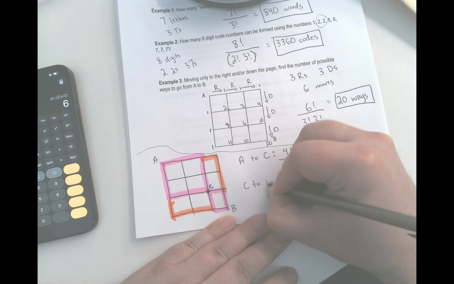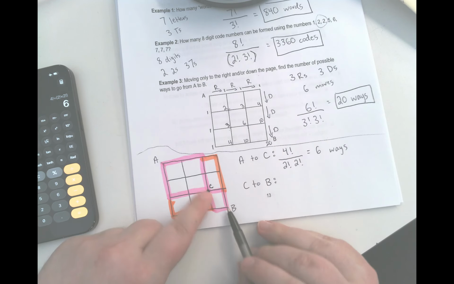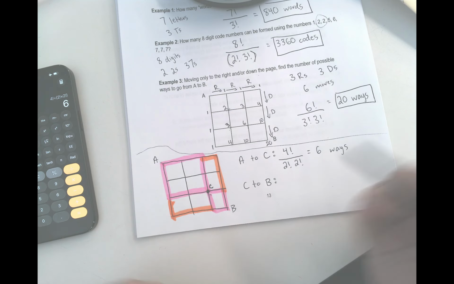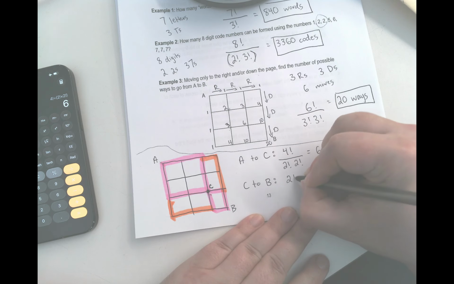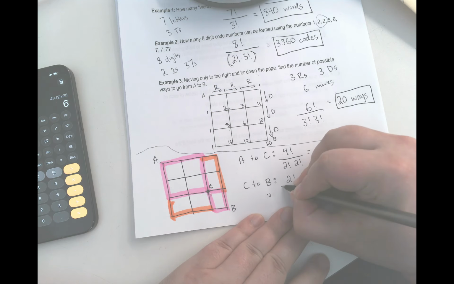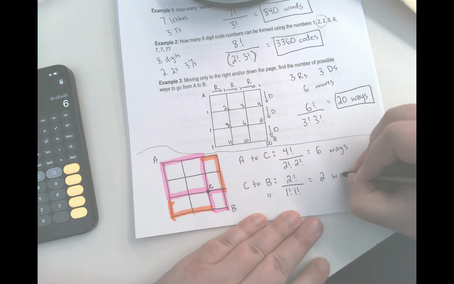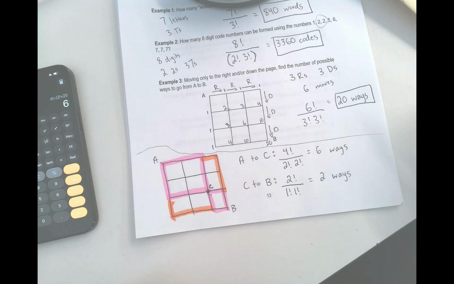Now we want to go from C to B. So we're starting here at C. We're making 2 moves. One of them is a right move, one of them is a down move. It doesn't matter which order you do them in. So this is 2 factorial divided by 1 factorial times 1 factorial, which is 2 possible ways.